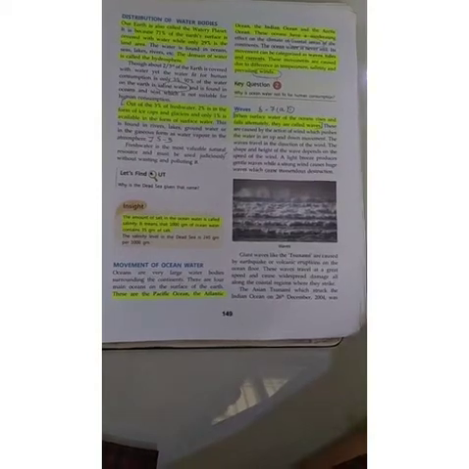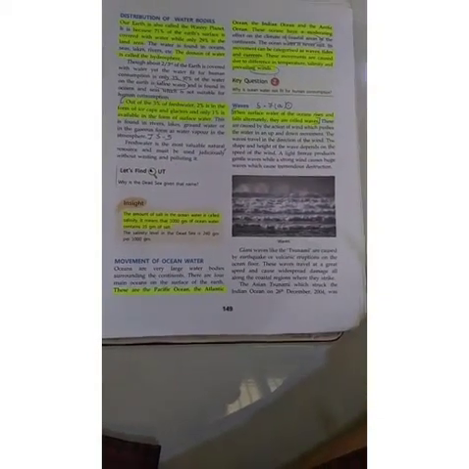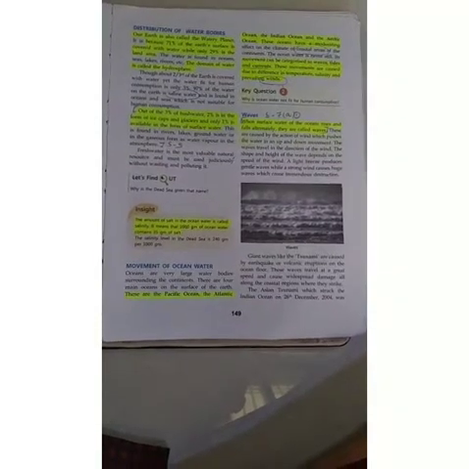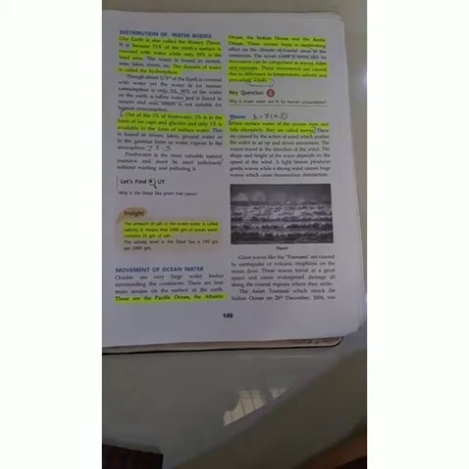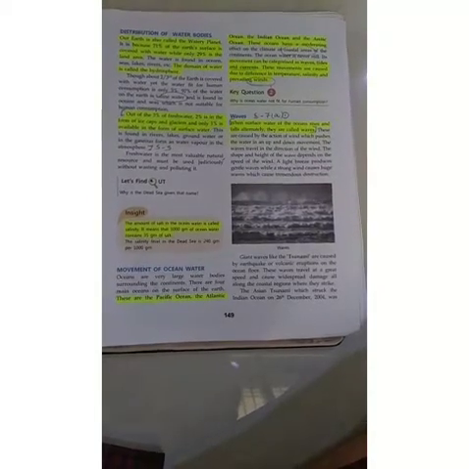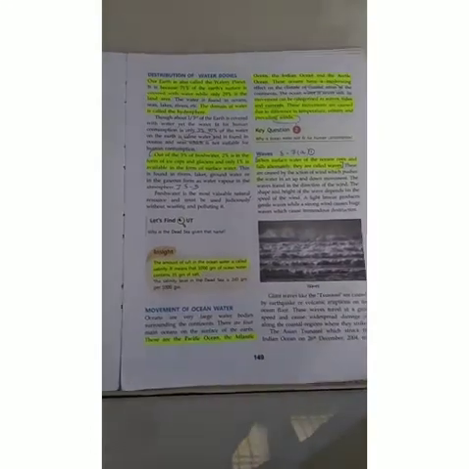Now students, one major incident is there, and that is the Asian tsunami, which struck the Indian Ocean on 26 December 2004, and that is considered the deadliest disaster ever.